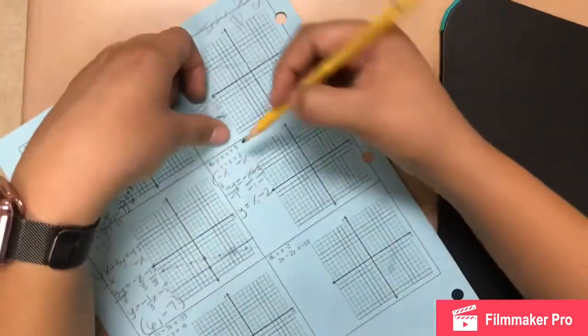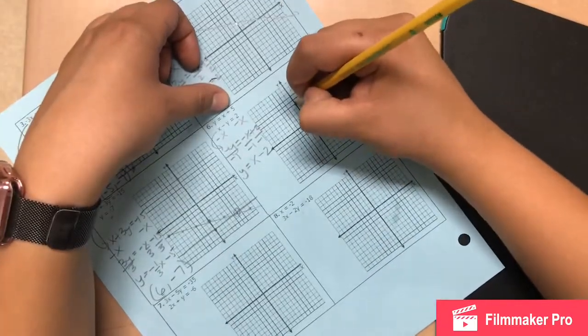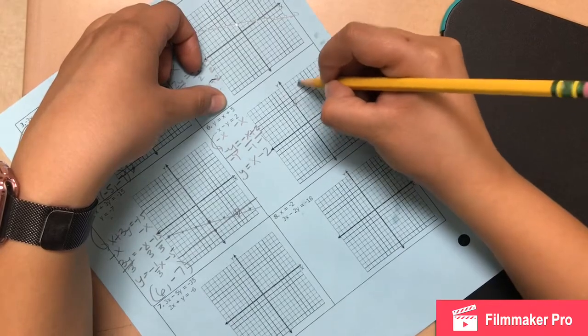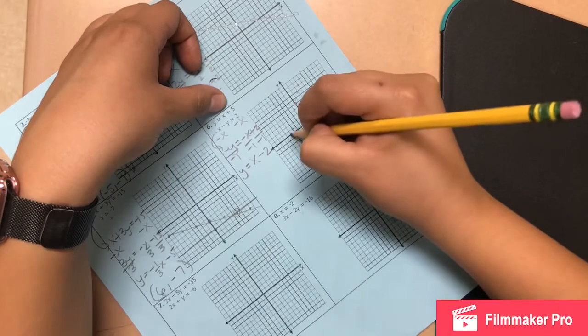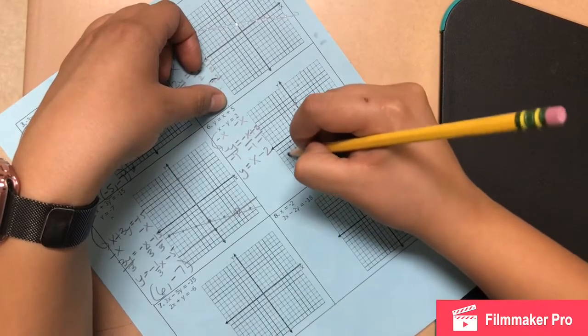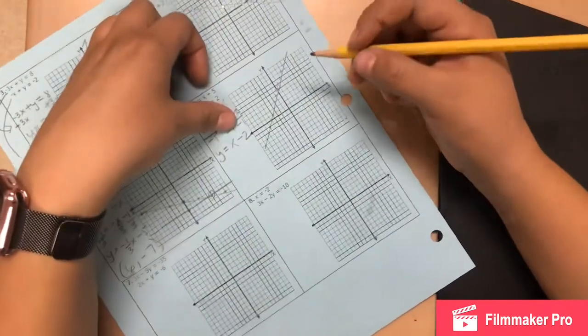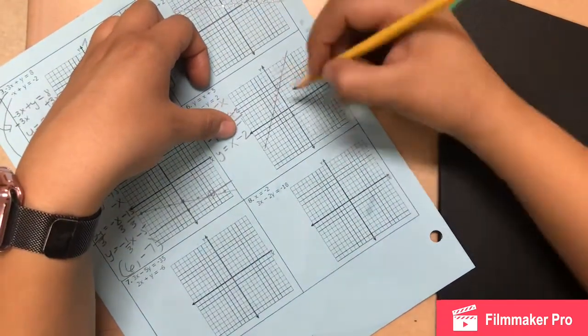I'm first going to start by graphing the first equation, where it starts at positive 5. Then I'm going to go up 1, right 1, up 1, right 1, and so on, and down 1, left 1, down 1, left 1, continuing, and then graph. Then the other equation starts at negative 2, but it has the same exact slope as the other line.